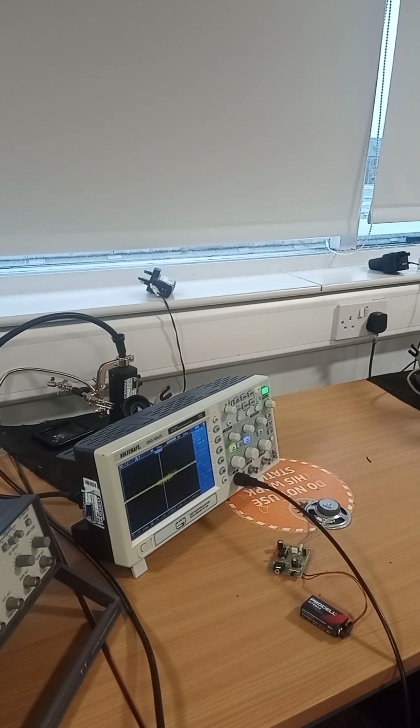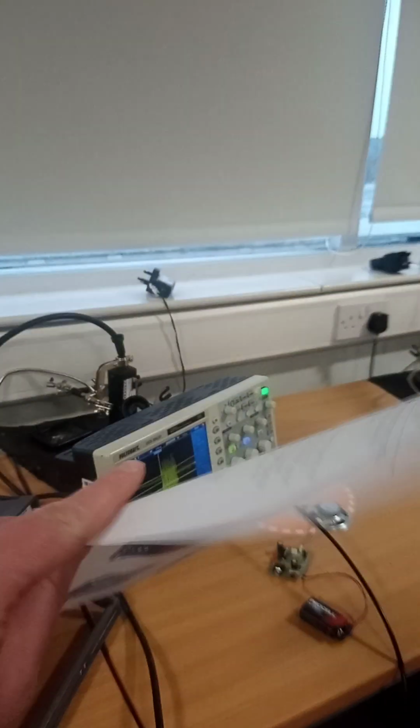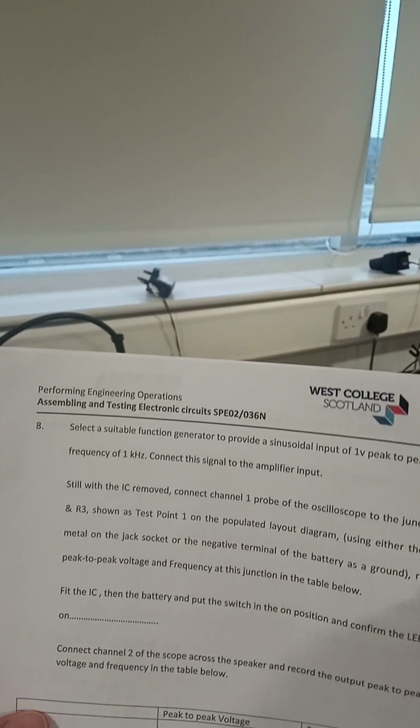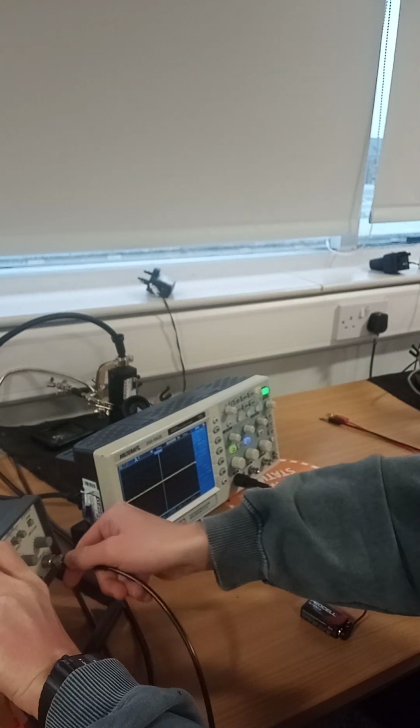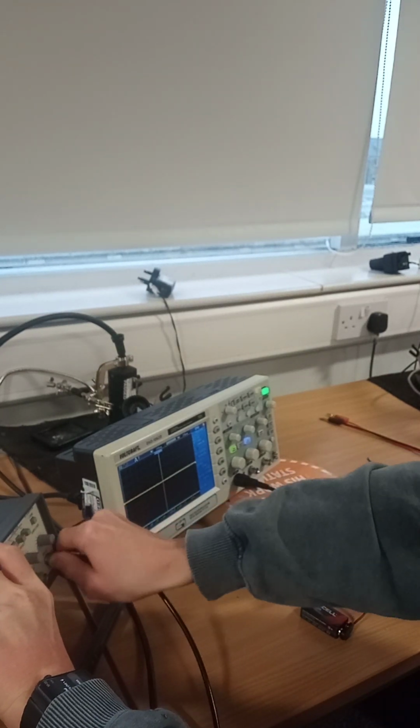Right, so this is Matthew McGill doing the test for audio amplifier, and it's a test for section 8. When you go, Matthew. So the first thing you're going to do, you're going to set up your 1 volt peak to peak and a frequency of 1 kilohertz.